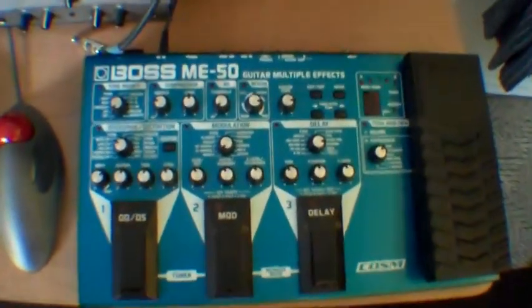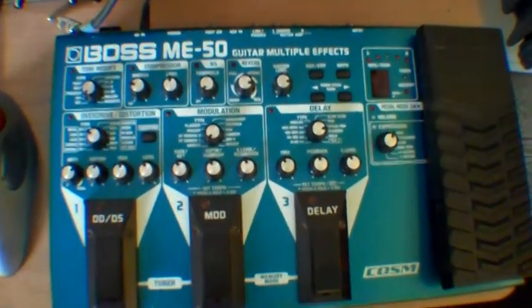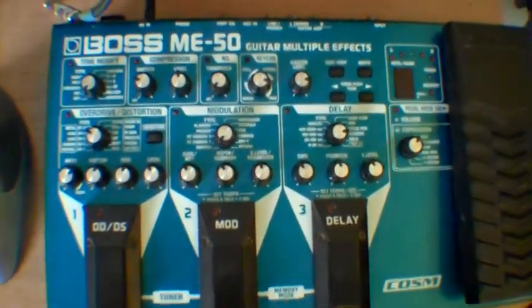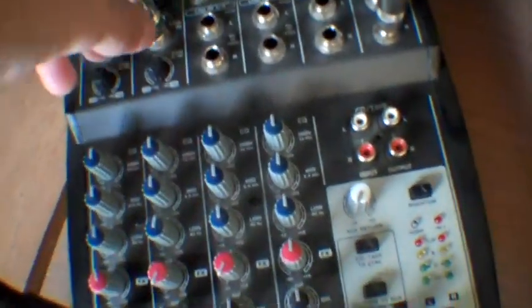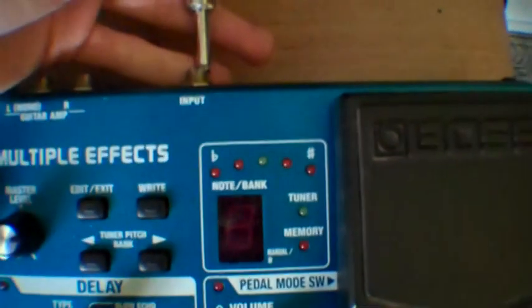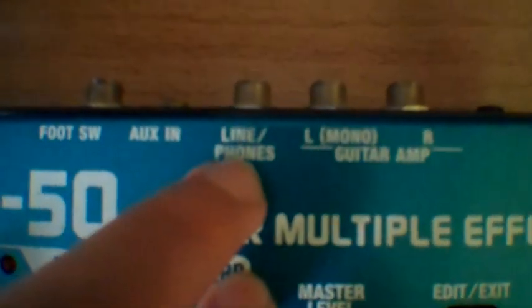So this right here is an effects box meant for a guitar, but I use it as just an effects to go through my mixer here. So to give you an example, I'll go ahead and unplug this from here. So on the mixer, I don't know if you can see it, but that says effects send. So you plug this in there and then plug it onto your input of whatever type of effects thing you're using. Then on the output, which on mine it says line/headphones, that is the output.